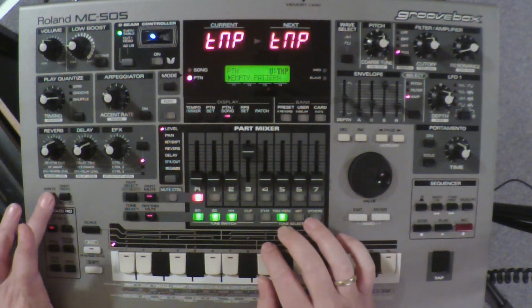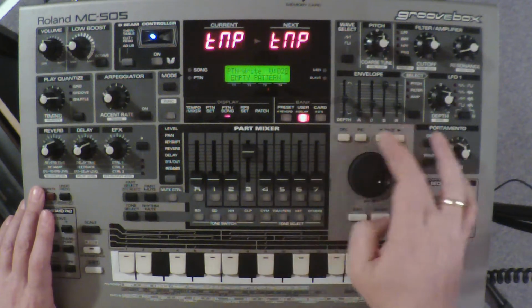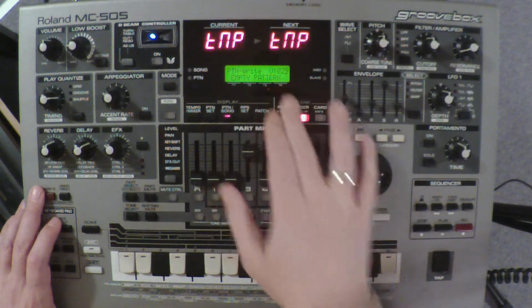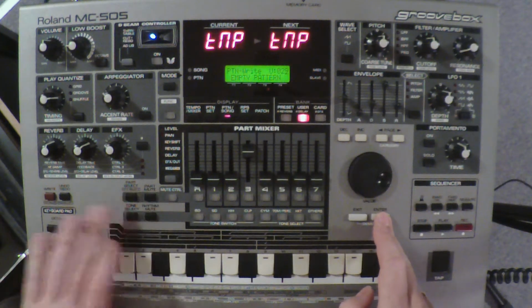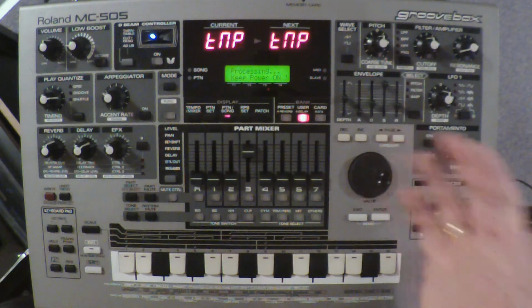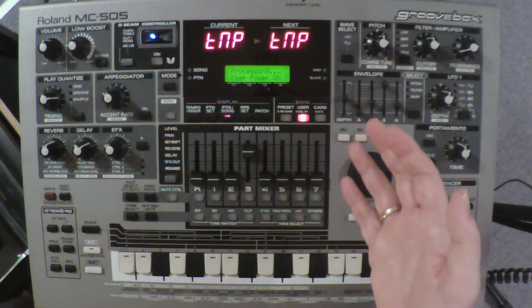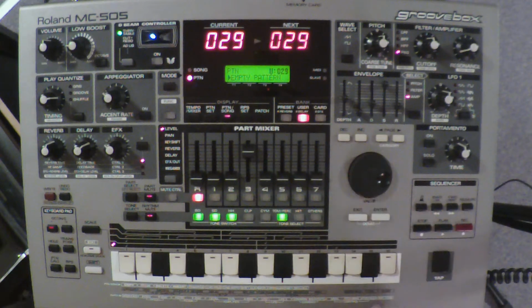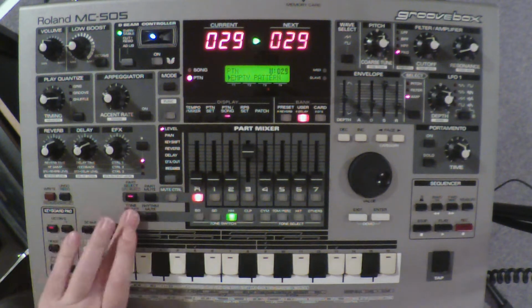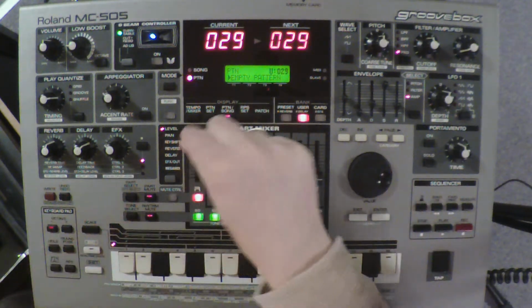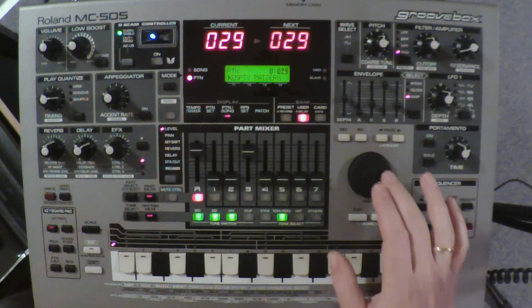And I want to write this result to user pattern 29. So I select it here, and okay. So are you sure? Yes, again I have to confirm. And the MC505 is an old machine. I think it was released in 1998, so it always takes a little while for these processing things to finish. But okay, so now I have only the rhythm part written, and I want to copy.